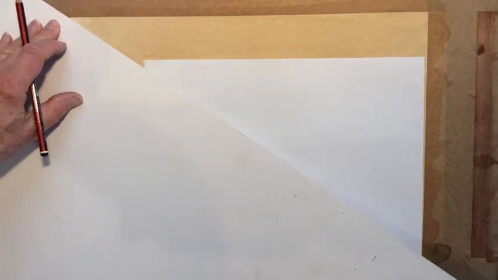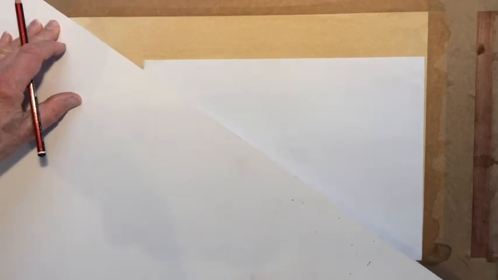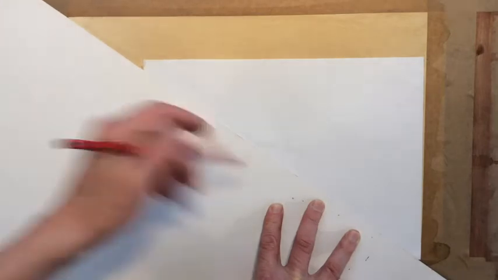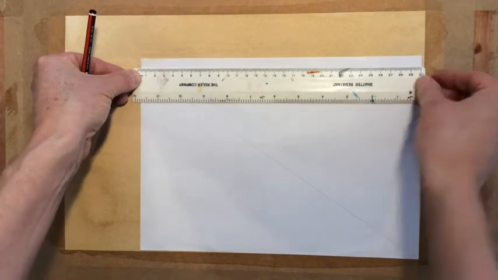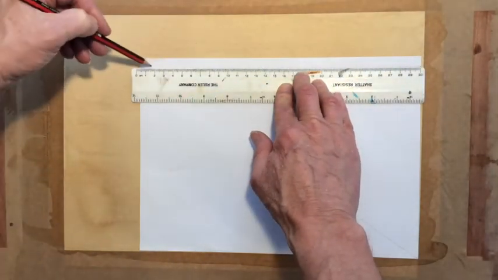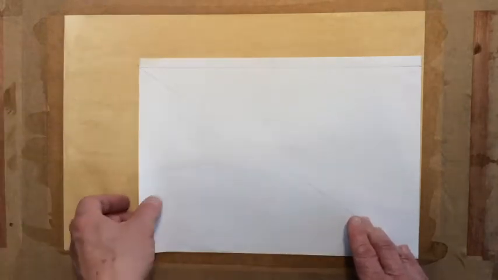As you can see, I'm doing it from one corner of my canvas to the other corner, and then as I draw a line, that creates a rectangle on that sheet of paper, which is the same proportion, well, of course smaller, but proportionately the same as the canvas. I'm going to fold it over.